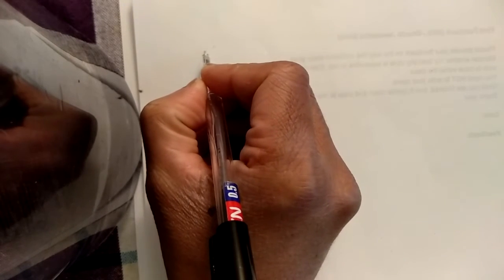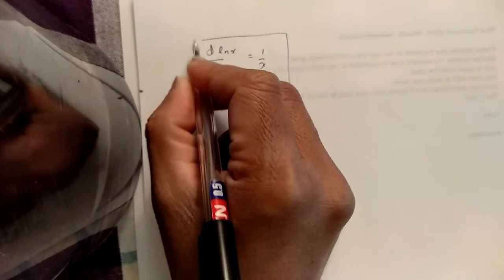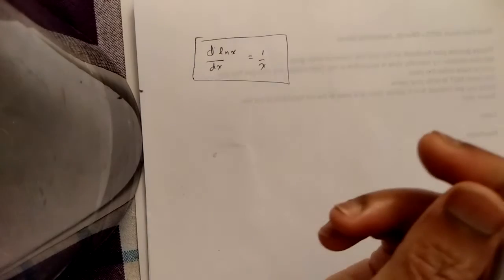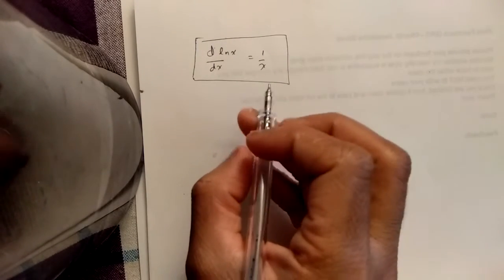Now they are somewhat similar to the derivative rules that we have learned before. For example, we know that the derivative of ln x with respect to x is 1 over x. This is a standard rule. And similar to these standard derivative rules, we have a separate set of integral rules.